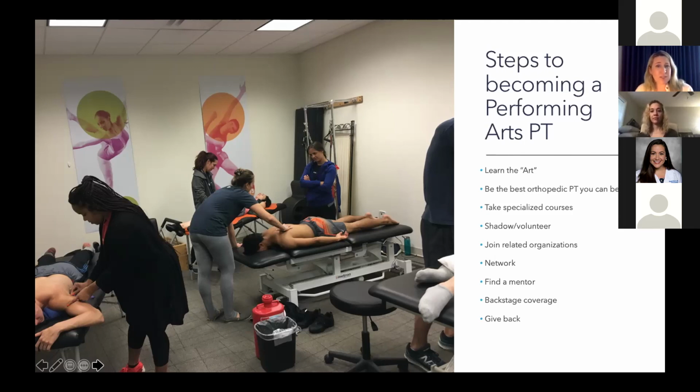If you get the chance to become emergency medically trained, the athletic trainers and the physicians obviously don't need that, but PTs, it's not in our normal training. So I would encourage you to go get EMR trained so that you can provide backstage coverage, which is just a whole different type of experience in the performing arts world. And then once you get there, we would encourage you to give back. So we take students, we volunteer, we serve on committees, we serve on organizations. And I think that that's been the most important thing in our dance medicine road and how we got here.